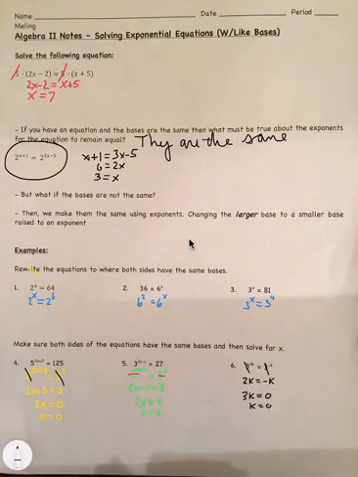So there you go. Solving exponential equations with like bases, that's some of the easiest math we will do all year. Now stay tuned for solving exponential equations without like bases.